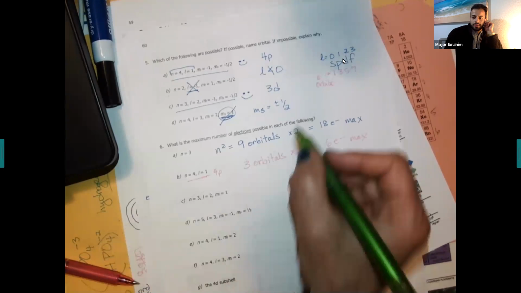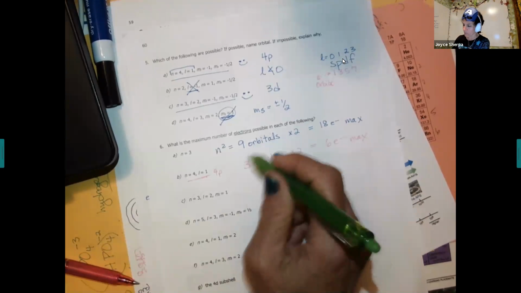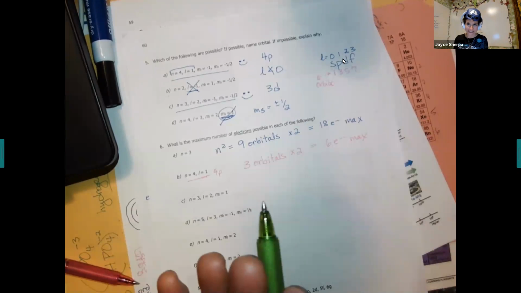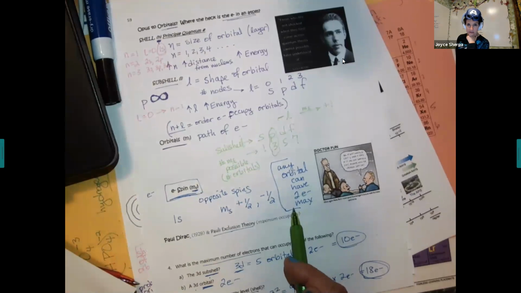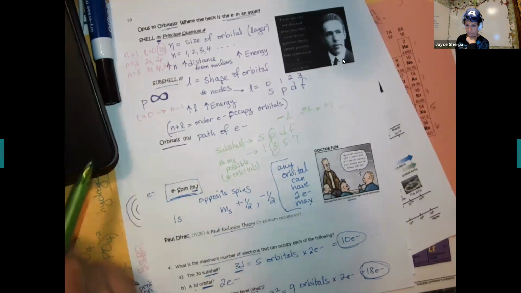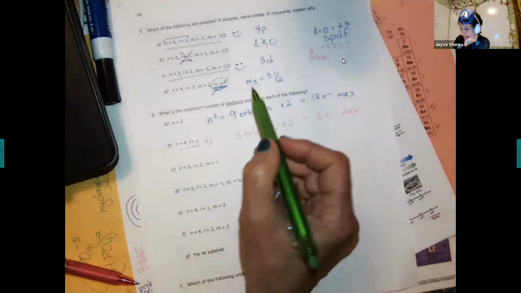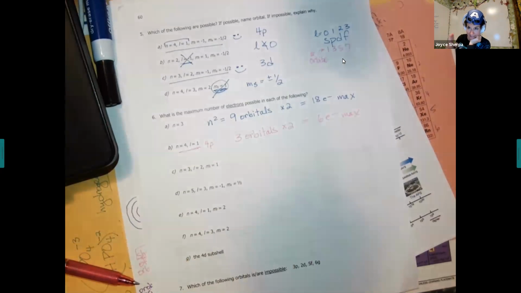Our next one. I'm sorry, for the first one, you said n squared would be 9, and the 2, is it the L? No, the 2 is just whenever you go from orbitals to electrons, 2 is the maximum occupancy. So you always double it to figure out the number of electrons. That's why I double it here. The maximum occupancy is 2. Is that okay? Yeah, that makes sense. And that's what the MS, positive or negative 1/2, is. Those are the 2 possible.